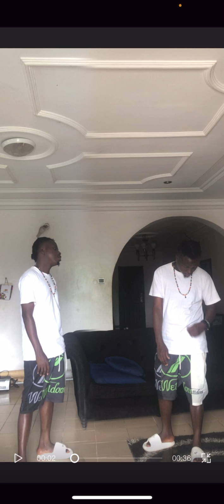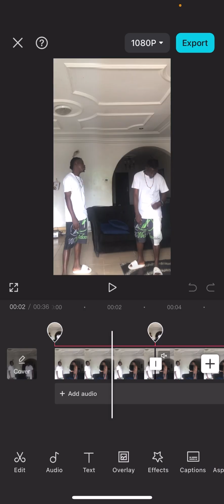Make sure you have a stable lighting condition, and then you record your video on a phone tripod. Make sure it's stable and static. Do everything in one take. Don't cut it. By the time you finish recording the first person, you move over to the other side, record the second person before you cut, and then import your video to Capcut.